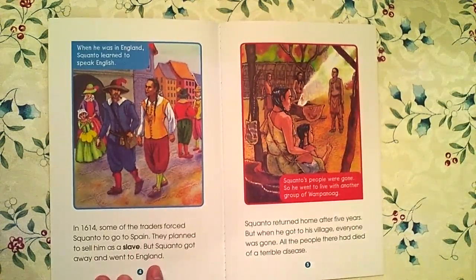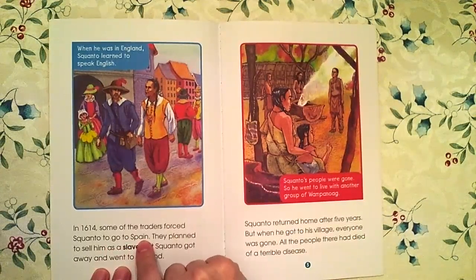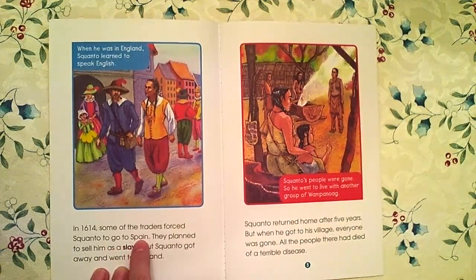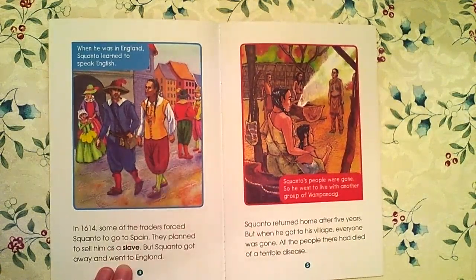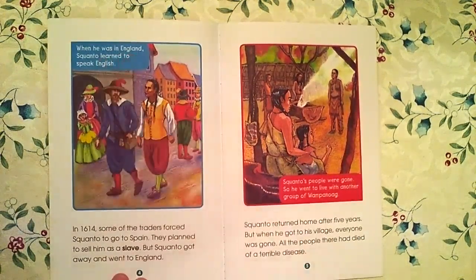Wow. What does that tell me from before? The Spanish from Spain, Europeans from Spain, came to the Americas, and apparently they were not as friendly as other pilgrims, and they took him as a slave to sell him in Spain. Squanto somehow escaped and ended in England, Inglaterra. When he was in England, Squanto learned to speak English.